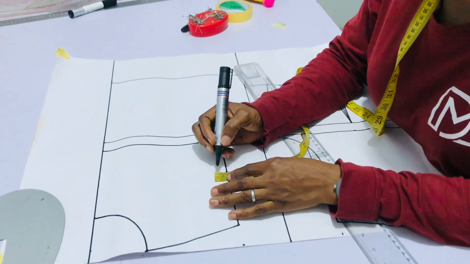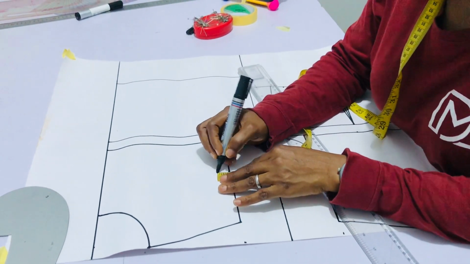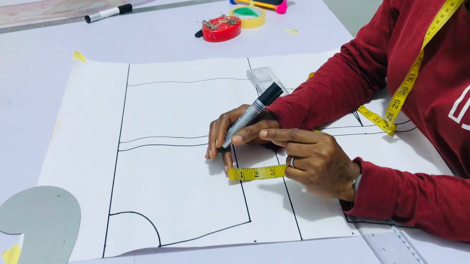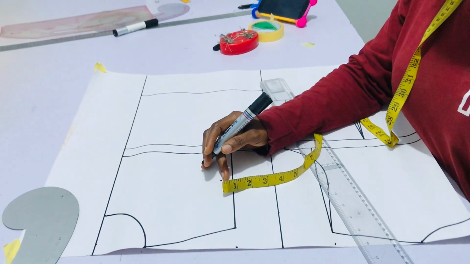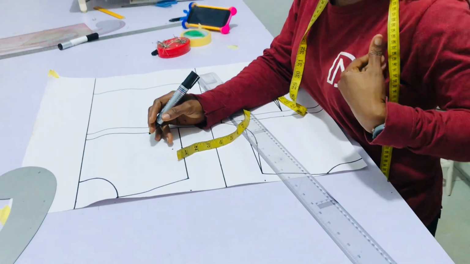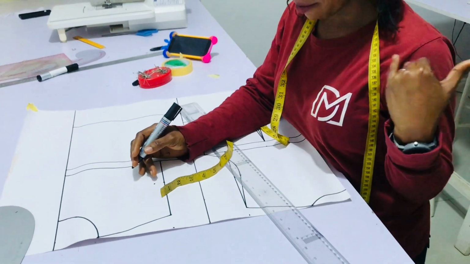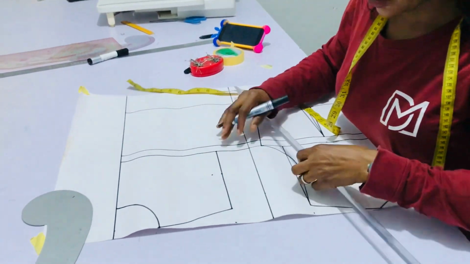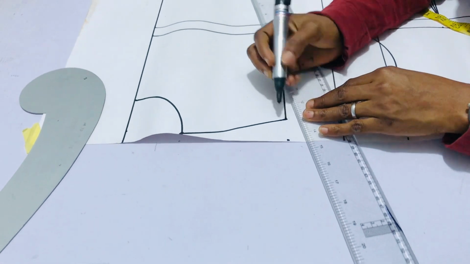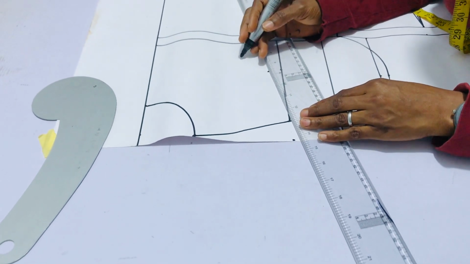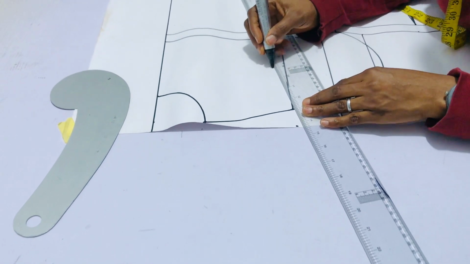From these 3 inches, I'm going to be going in by 0.75. For the front is 0.75. For the back is 0.5. The reason is because of our bust, because our front is a bit curvy. The back is not that curvy. Then I'm going to be connecting these points from my shoulder slant. I'm going to be connecting it to this 0.75.